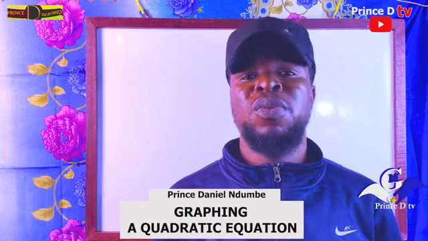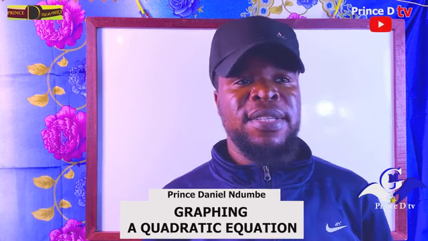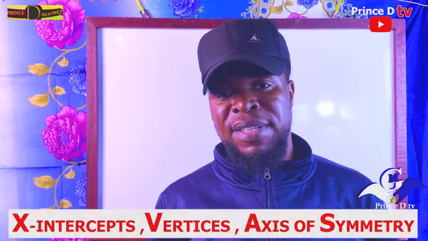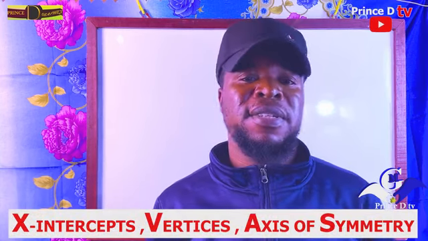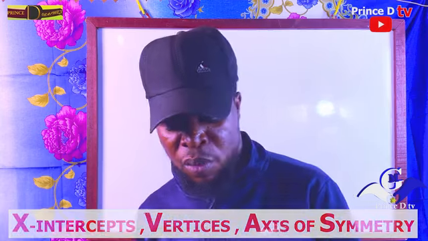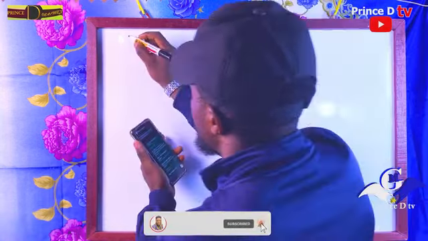For us to be able to graph a quadratic equation, there are certain aspects we have to look for. We have to look for the x-intercepts, the vertex, and, of course, the axis of symmetry. Without wasting much time, let's look at an example. We have x squared plus 5x plus 6 equals 0.